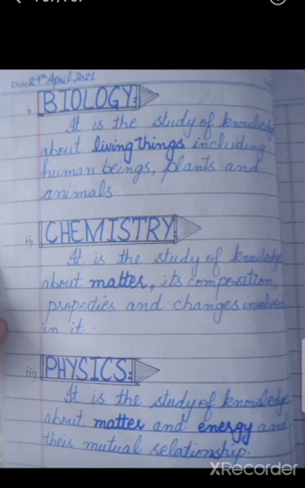You must highlight the words with a blue marker. Like in biology, it is a study of knowledge about living things. So living things must be in blue marker. You have to highlight the words as well, including human beings, plants and animals. In chemistry, you have to highlight the word matter. And in physics you have to highlight the words which are mentioned on the screen.